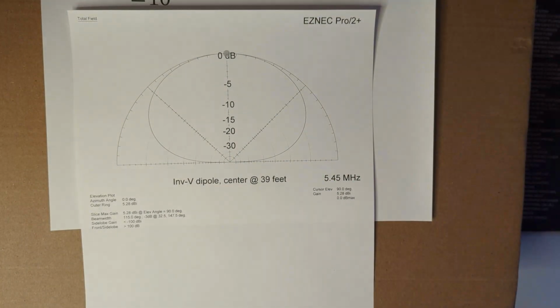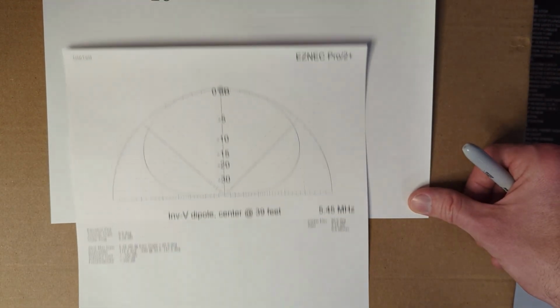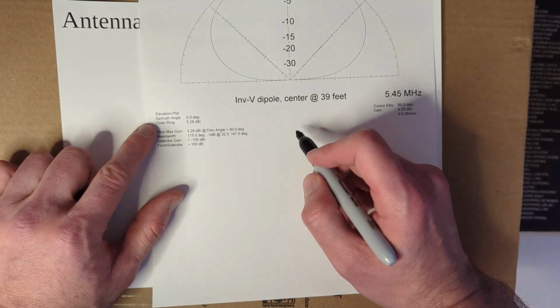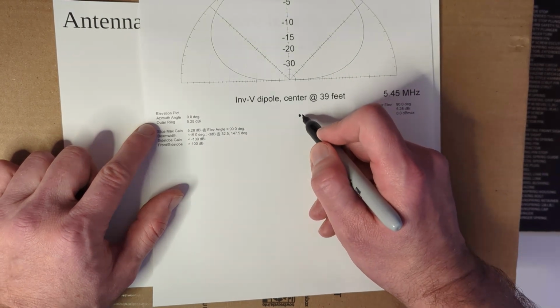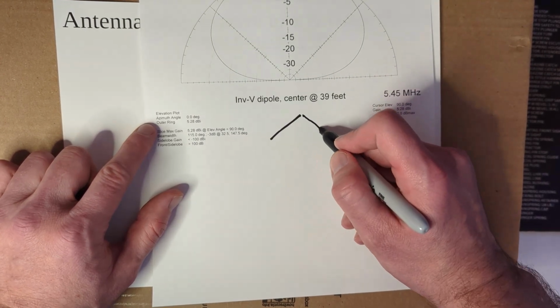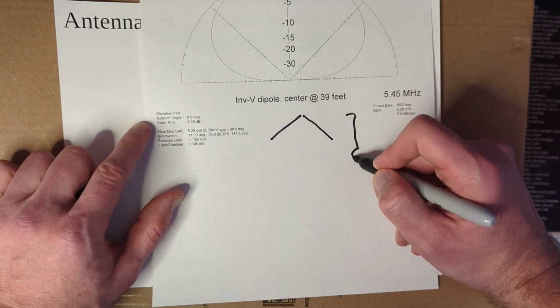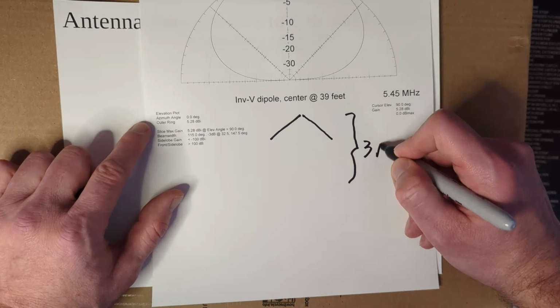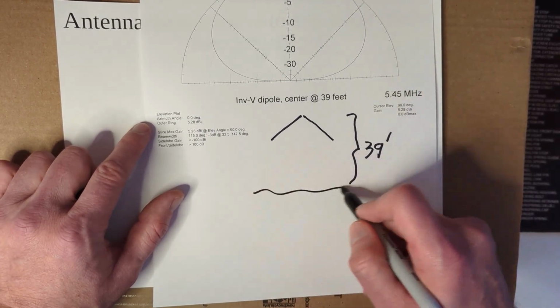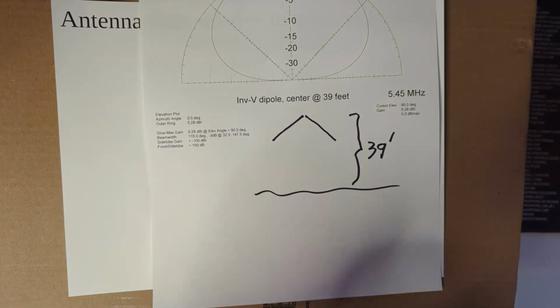I have here an inverted-vee dipole antenna. If we were looking at it from the side, it looks kind of like this, and it's up pretty high. The center is up 39 feet above the ground.